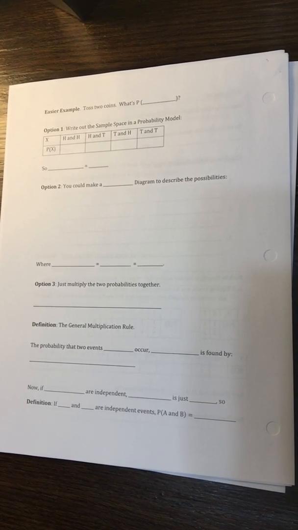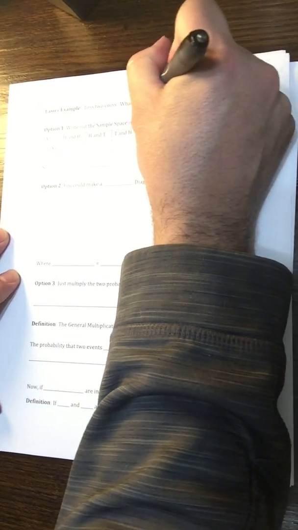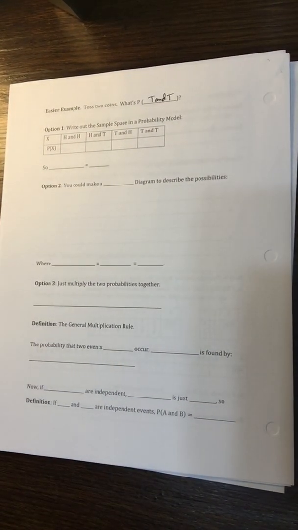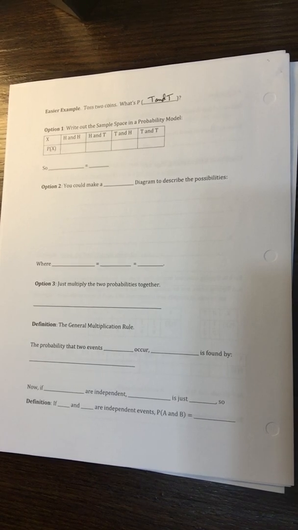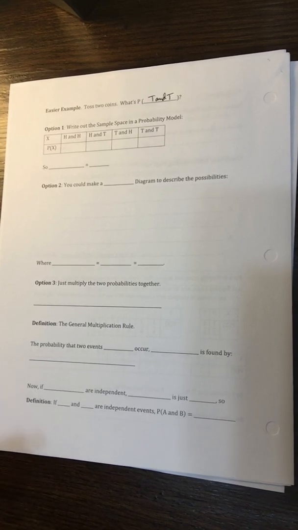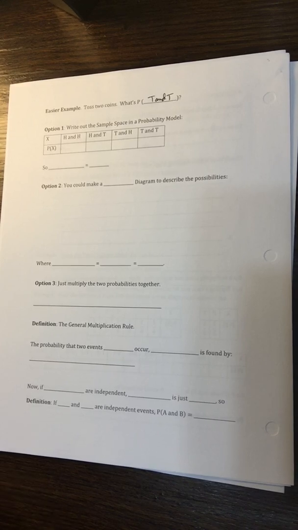Well, I got one more diagram, and I'm going to use this nice, easy example. I'm going to toss two coins. What's the probability that I get tails and tails again? Now, notice, as opposed to the last couple of days, I'm not using the word or, I'm using the word and. So they have to both happen. I get tails on the first one, and I also get tails on the second one. It's kind of like the intersection of two events, right? So in the Venn diagram, it's where the two circles intersect.